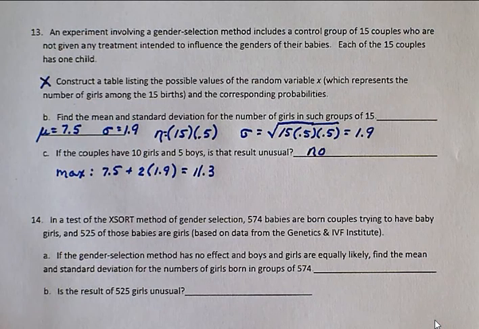So again, different scenarios, virtually the same procedures over and over and over again. Email me if you have any questions with these. But like I said, I think once you've done the first couple, you'll see how it's the same thing over and over again, and then you can go from there.